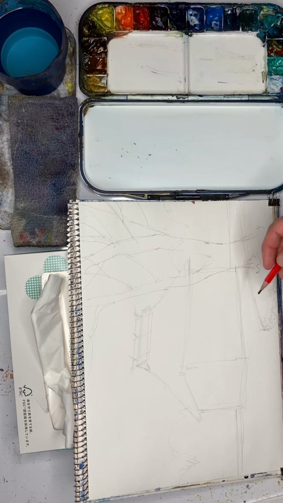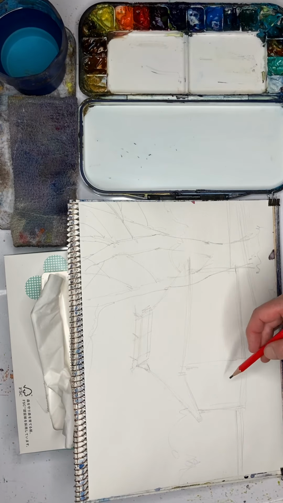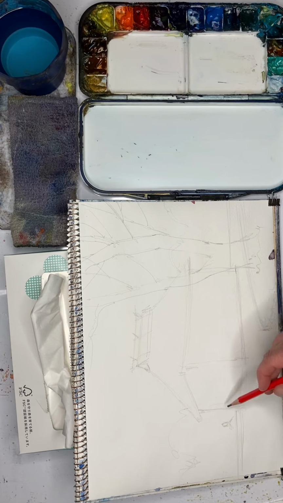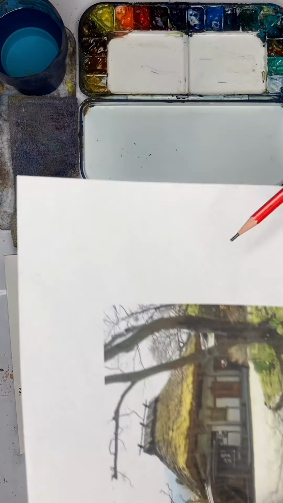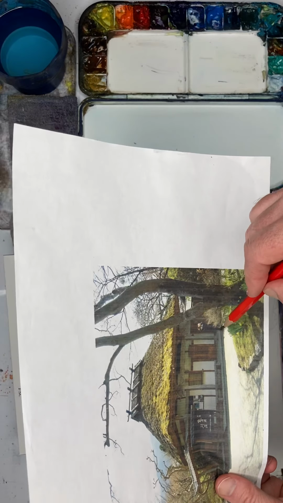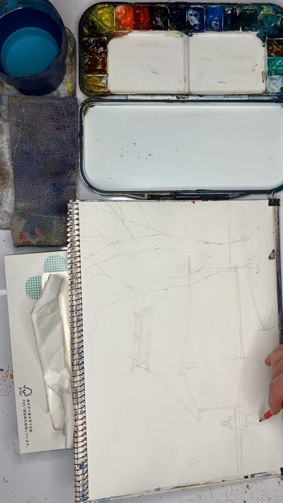One more thing I could add is a figure, and I can use this man here, and maybe I can have him over here taking a picture of this. So he's going to be quite low down. If you look at him here, it's about halfway up this wall. So I'll do him the same. Here we go. And then he's got his legs slightly apart, the way people do when they take a photo.